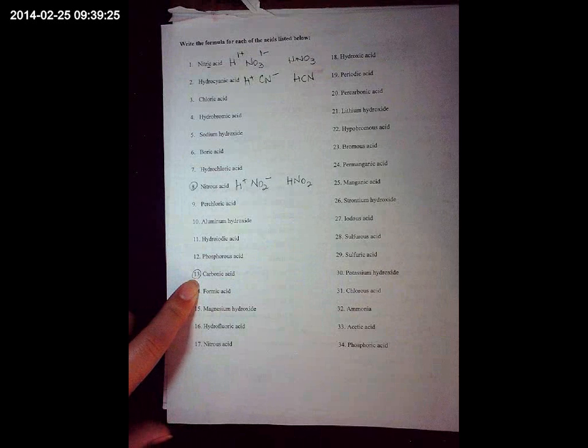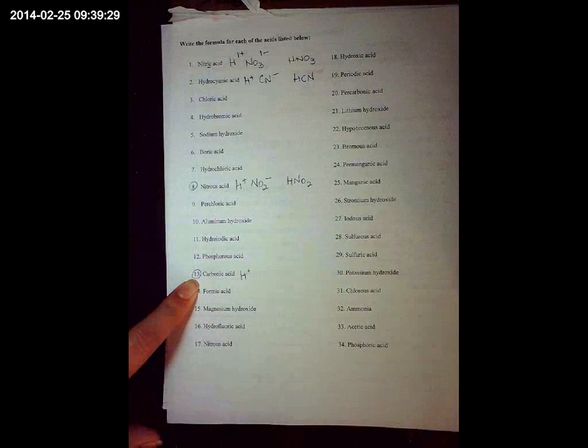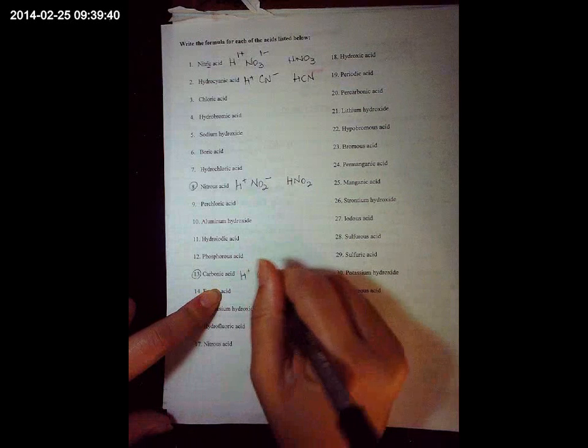Let's do something a little bit more complex. Go down to 13. Carbonic acid. Binary or ternary? Ternary, so it starts with hydrogen. The other ion in that material is carbonate. What's the formula for carbonate? CO3 2 minus. When you cross the charges to get subscripts, what do you end up with? H2CO3. Get the hang of it?